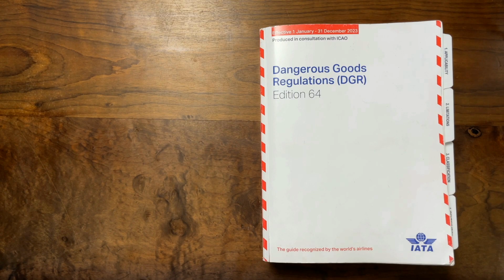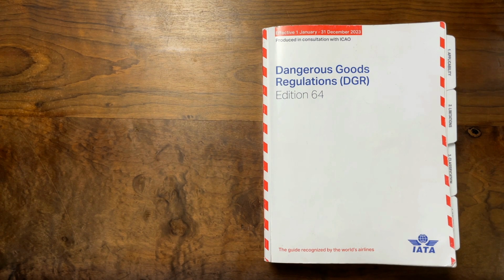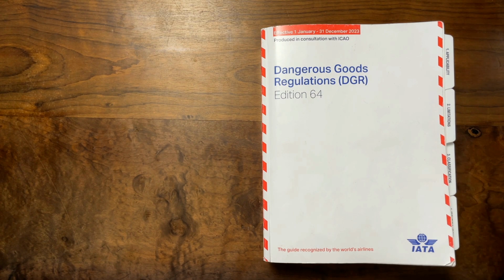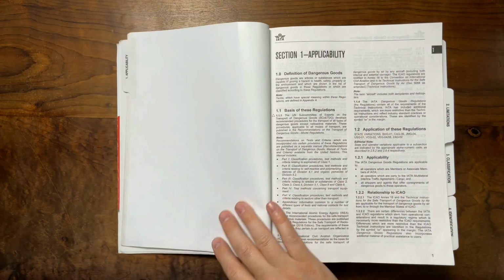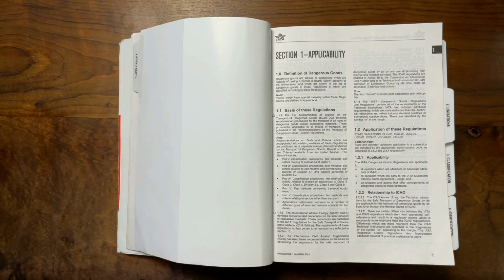Welcome to this brief introduction of the IATA Dangerous Goods Regulations Manual. The IATA Dangerous Goods Regulations are based on the ICAO Technical Instructions for the Transport of Dangerous Goods by Air. This specific manual is edition 64 and it is effective from 1 January to 31 December 2023. Opening this manual, we get to the first section, which is applicability.